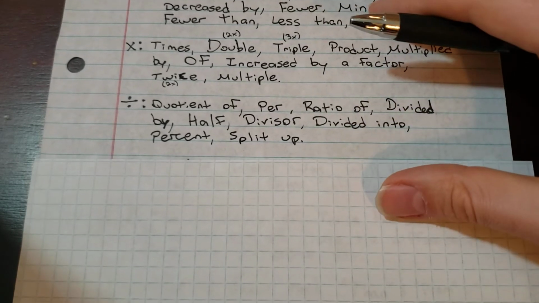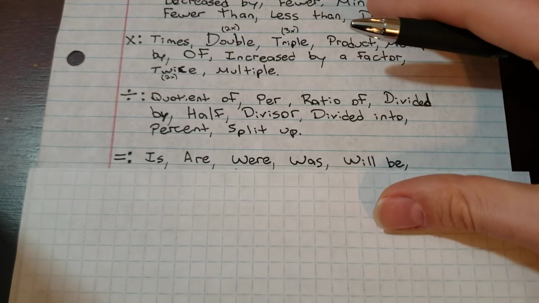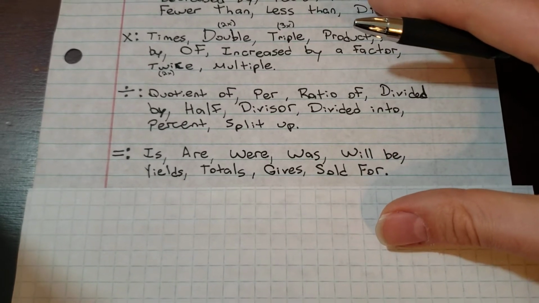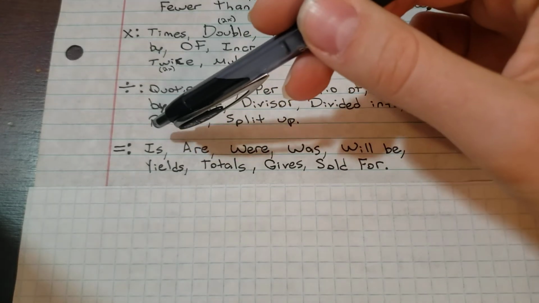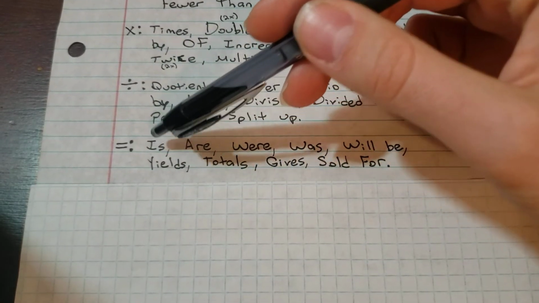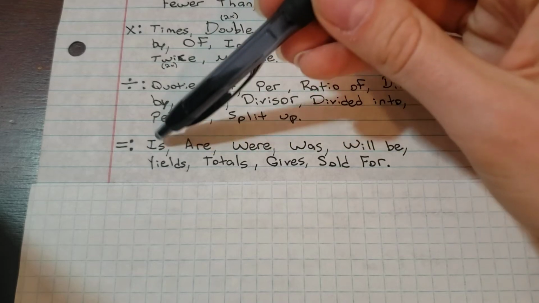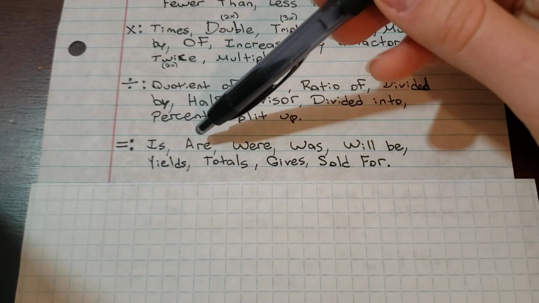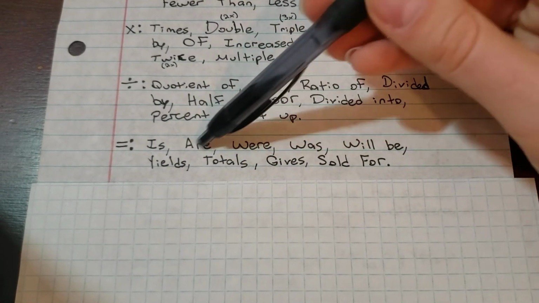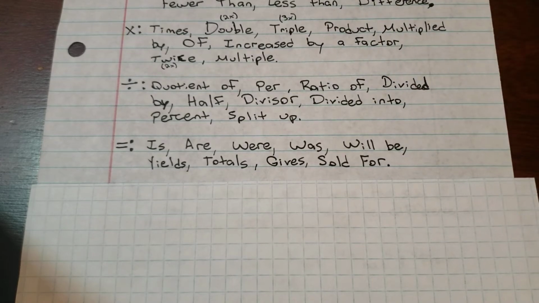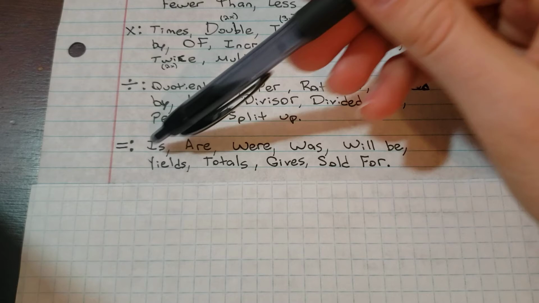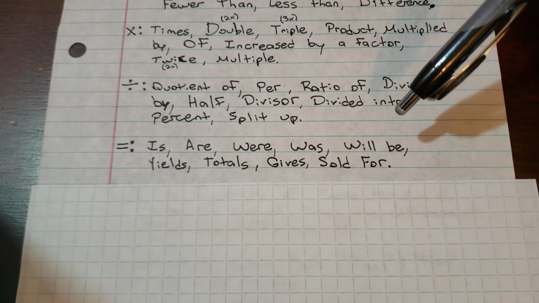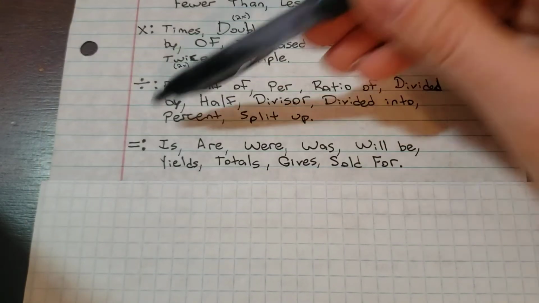Okay, now this times that is this, right? So whenever you see is or any different tenses of is, like are, same as is, it's talking about equal signs.